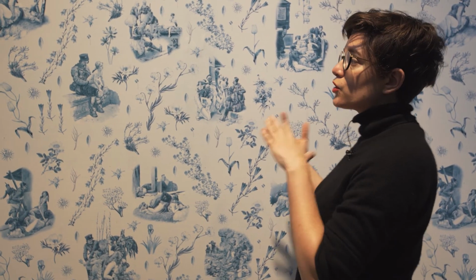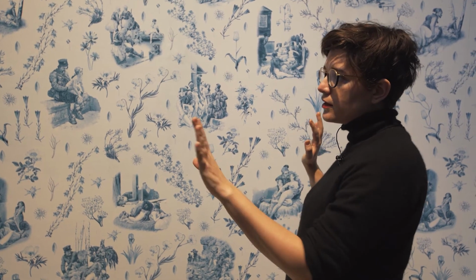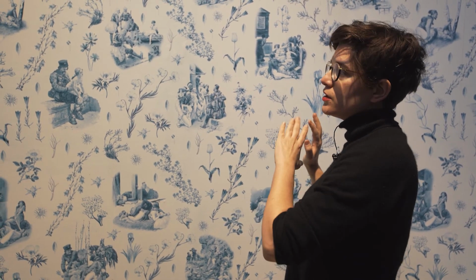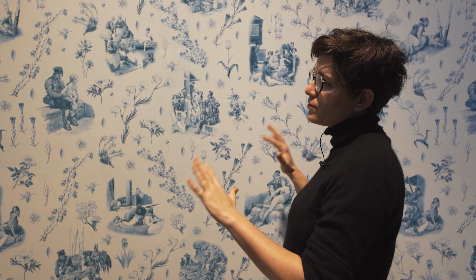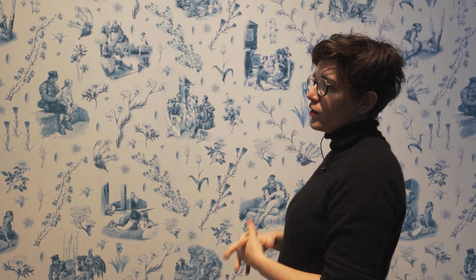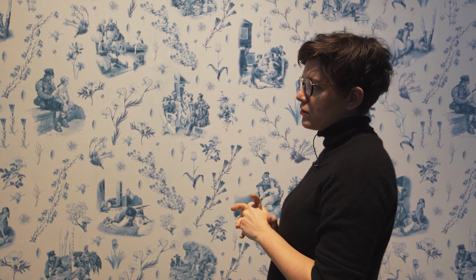I also think that one of the most important aesthetic decisions that the artist made was to turn the folio into a wallpaper, to create this environment with this decorative imagery, and immerse us in these ideas of what the Balkan is and what the space of the Balkans is, through this use of imagery.